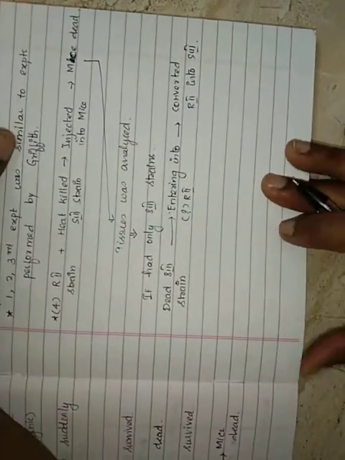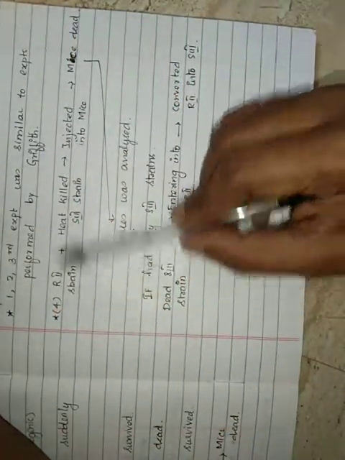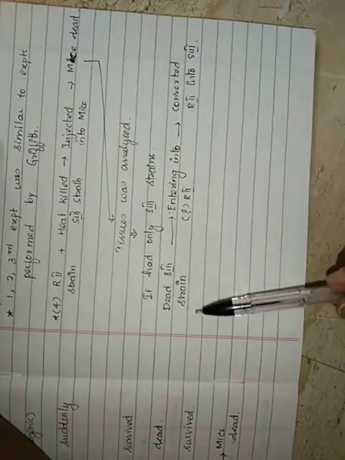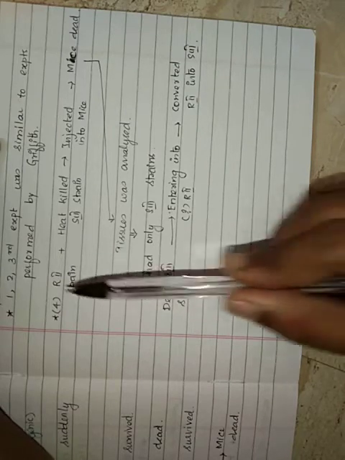So now what they did was, they started repeating this fourth experiment with some changes. So this was done by Griffith, and they did it again, and they analyzed the tissues of the dead mice, and they started doing the same experiment with some changes.